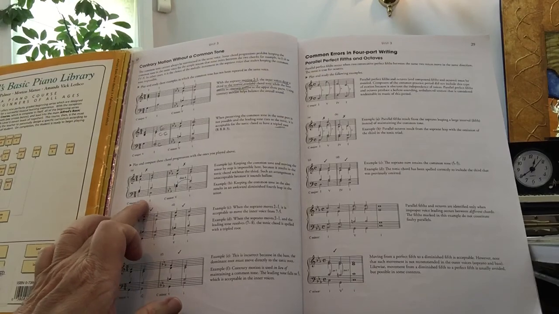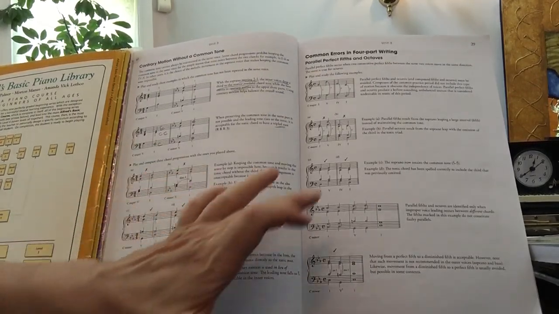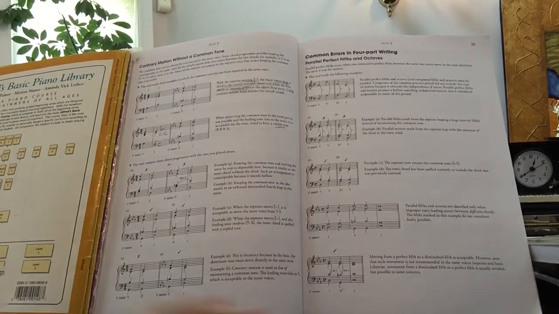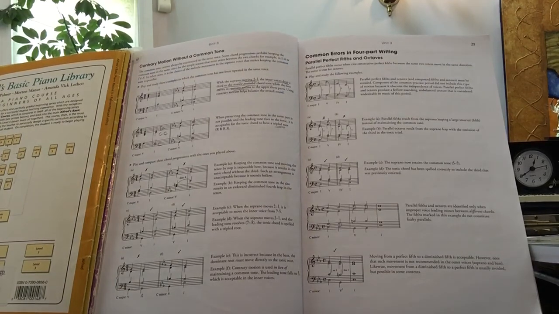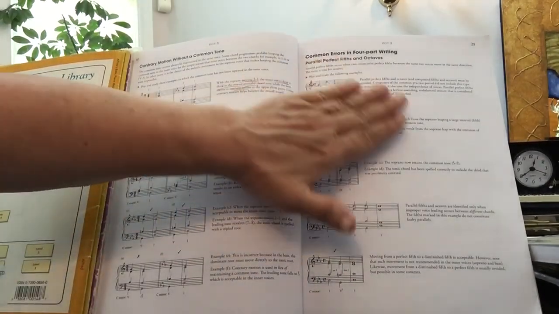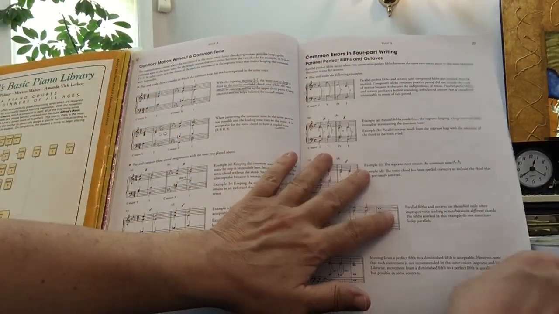Now this one's wrong. This is where you're gonna get your red marks back. When you get those exams back, the fewer red marks, the higher your exam mark's gonna be. So you want to avoid this. This is what you want to learn.